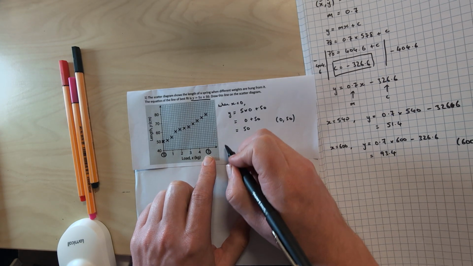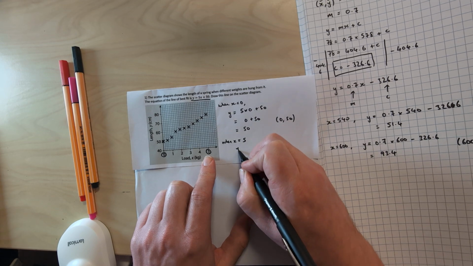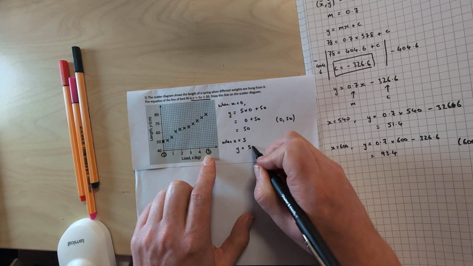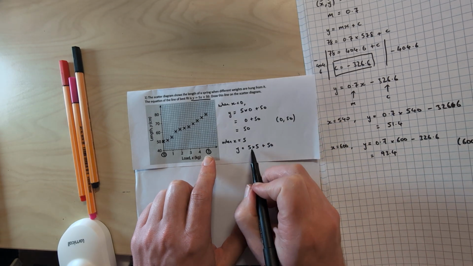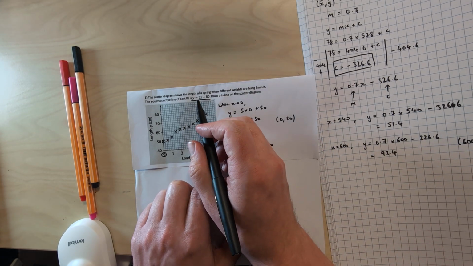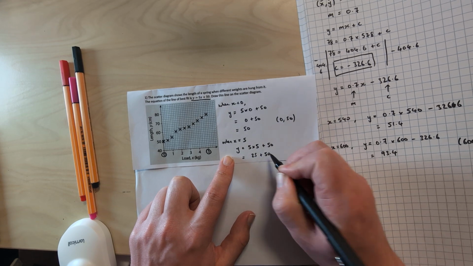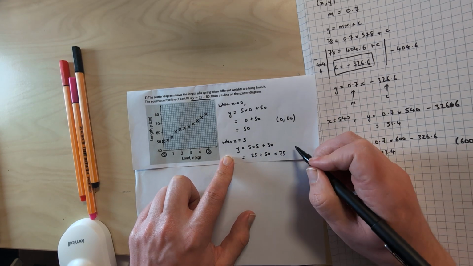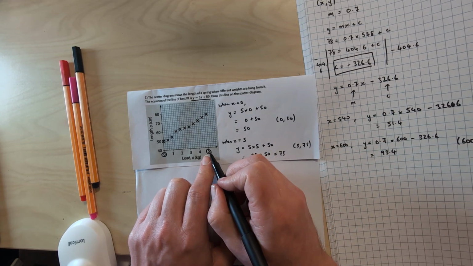So here's 5. So when x equals 5, y is equal to 5 times 5 plus 50. Again, all I'm doing is substituting 5 into this equation here. So 5 times 5 is 25, plus 50 is equal to 75. So my second point is 5, 75. And let's plot that on the graph.